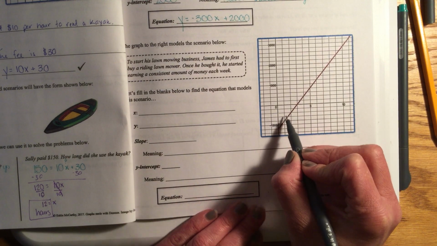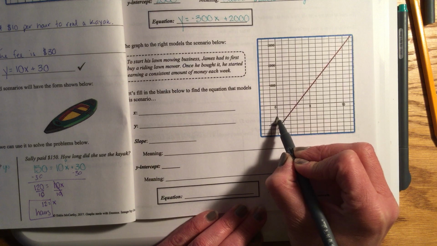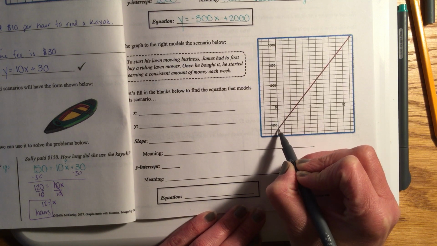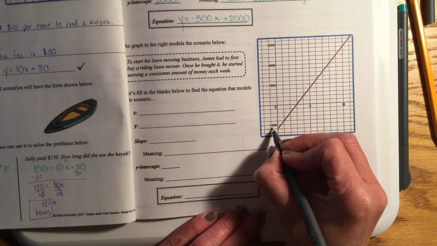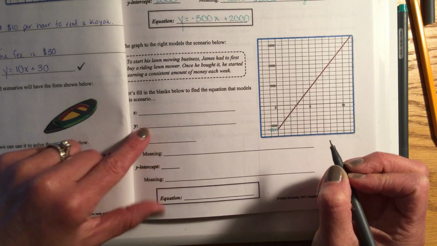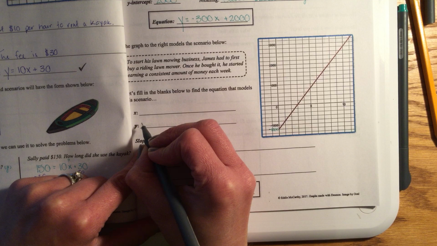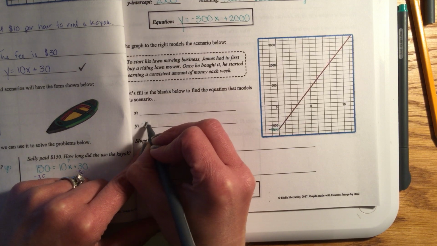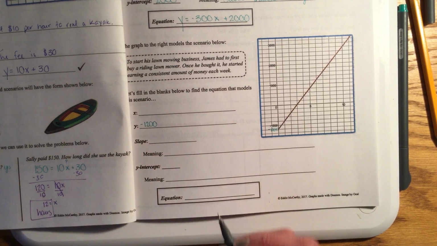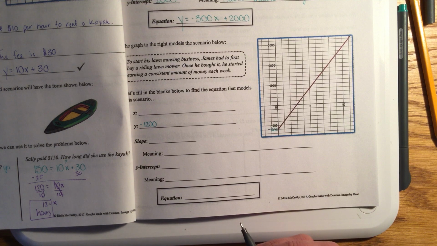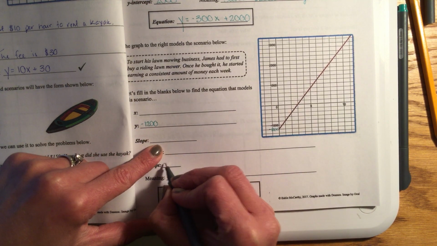Okay, so let's figure out what we would go by here. 200, 400, 600, 800, 1,000. So this looks like it was negative 1,200. The lawnmower was negative 1,200. So that would be our y-intercept. It would be right here.